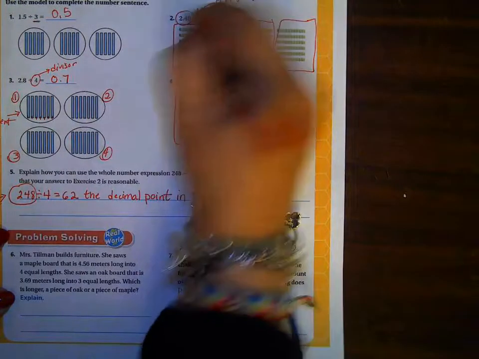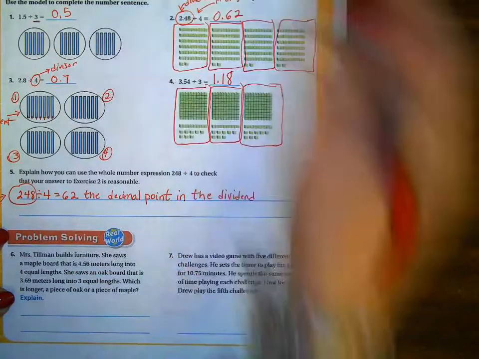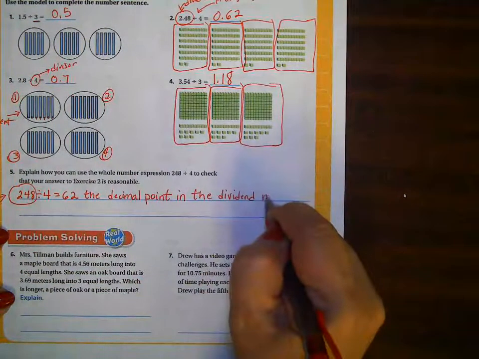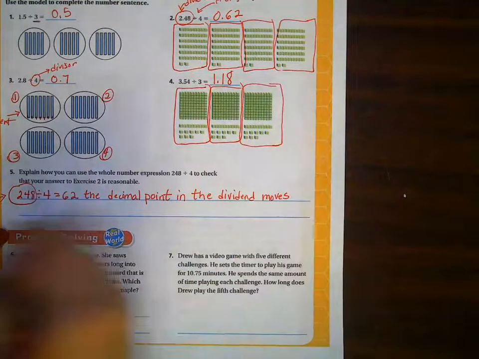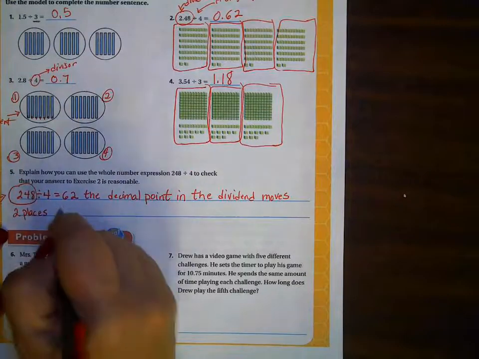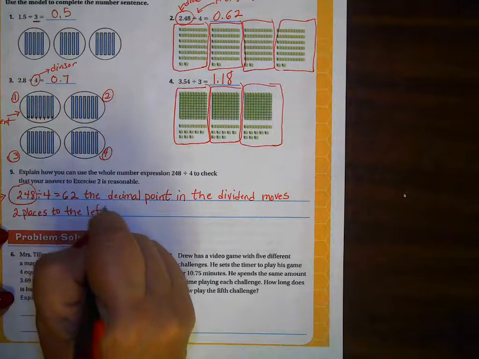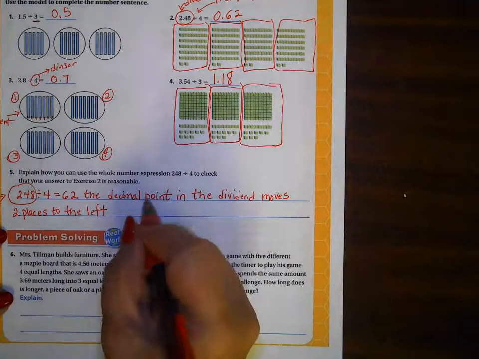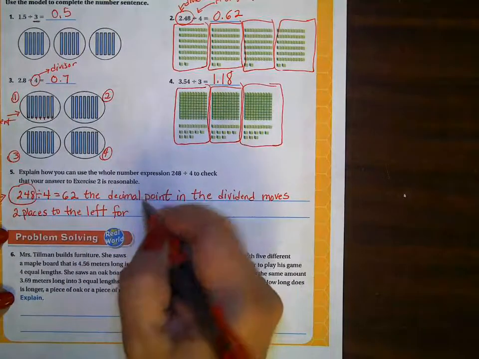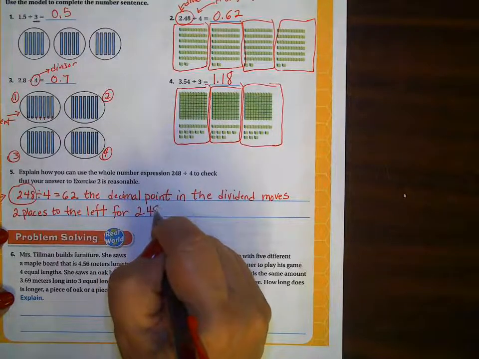So the decimal point in the dividend moves 2 places to the left for 2 and 48/100ths.